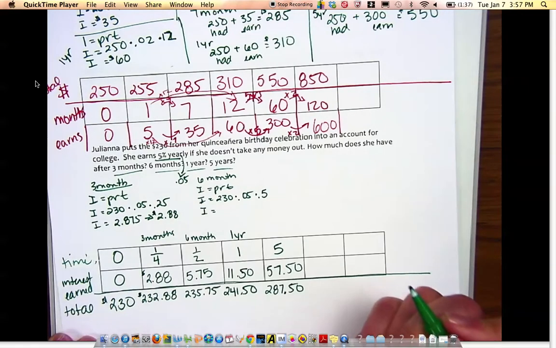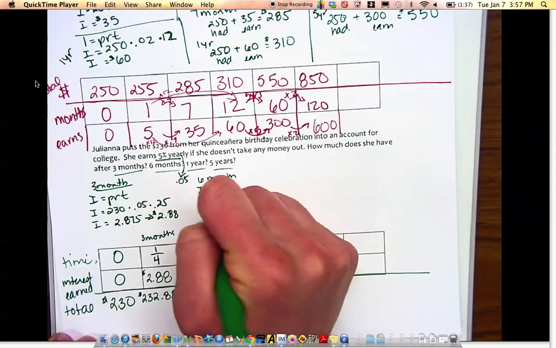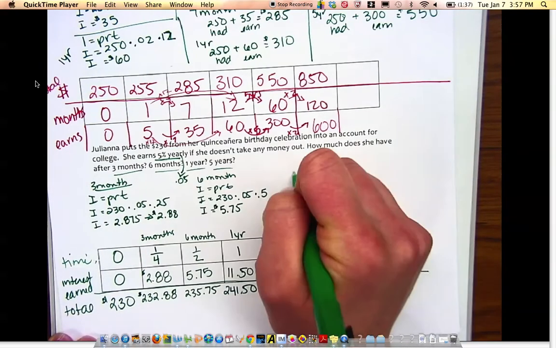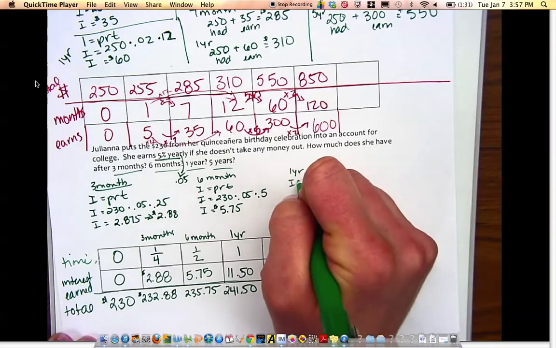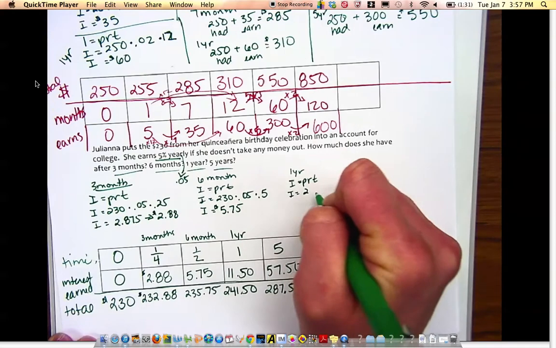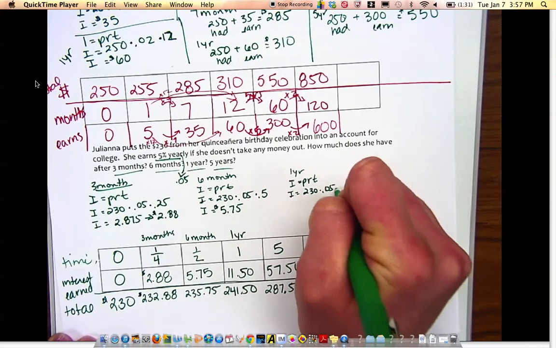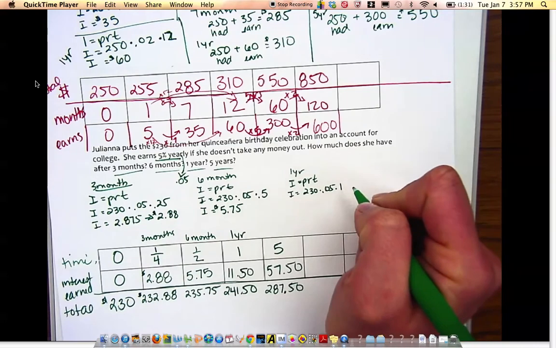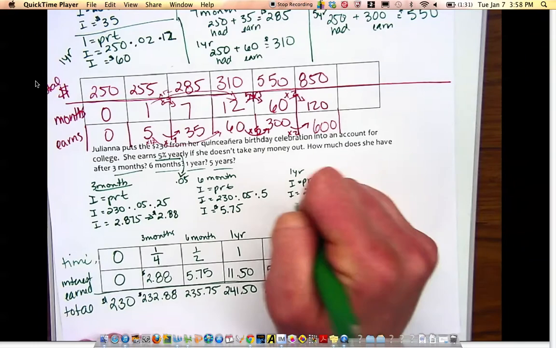And when I do that, I get $5.75 using my calculator. The 1 year. Start with my formula. $230 times 0.05 times my 1 year. And that is going to give me $11.50.